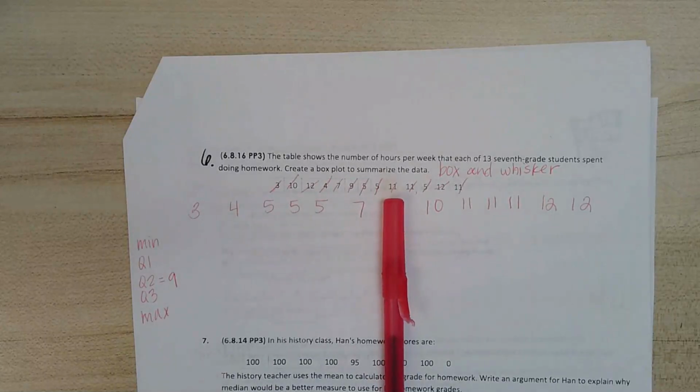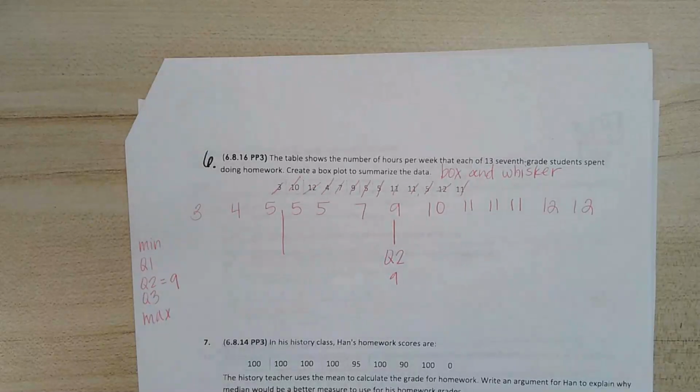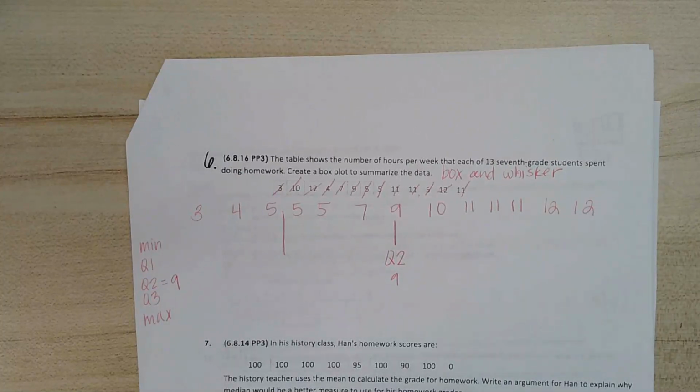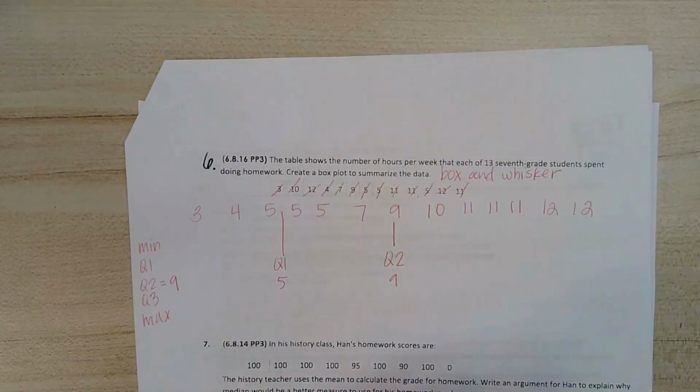So when I'm looking at my lower half, how many numbers do I have in that lower half? Am I going to have an exact middle there since it's an even amount of numbers? No. Where's that exact middle going to be in between? The first 5 and the second 5. So what do I need to do with those two 5s to find the exact middle? Add them and divide by 2. 5 plus 5, 10. 10 divided by 2 is 5. Because they're the same number, it is obviously going to be 5.